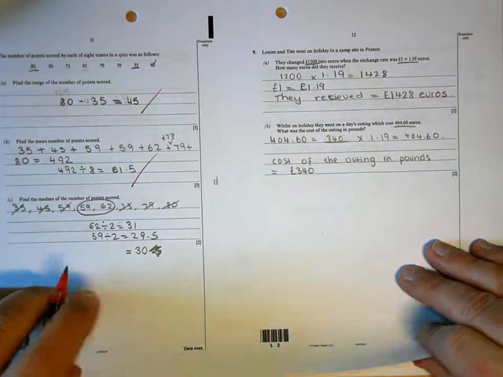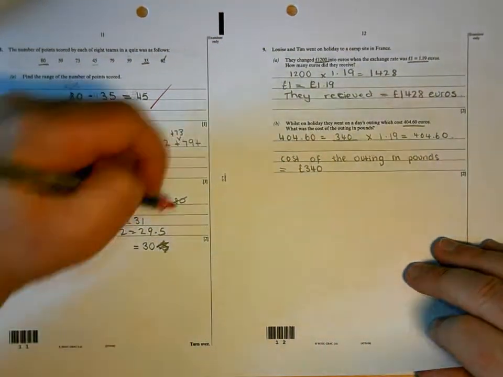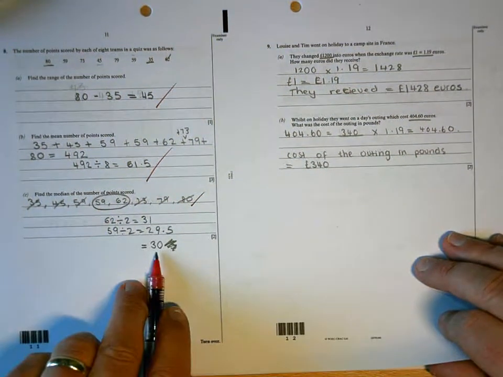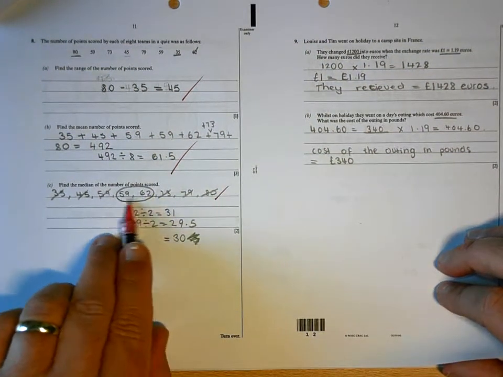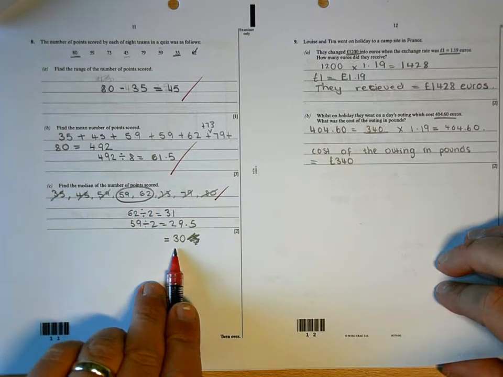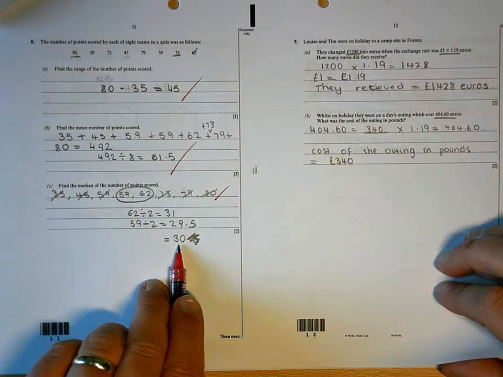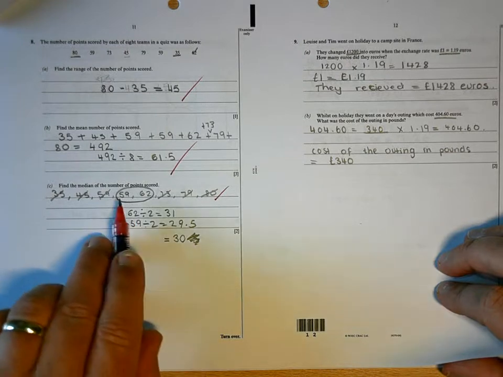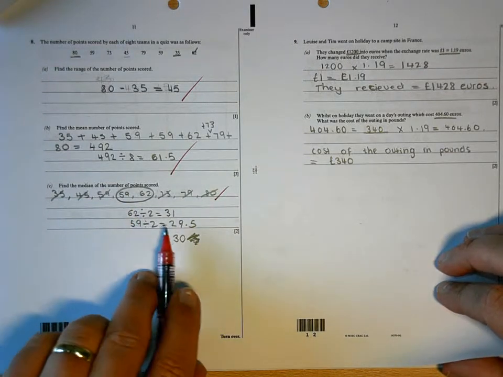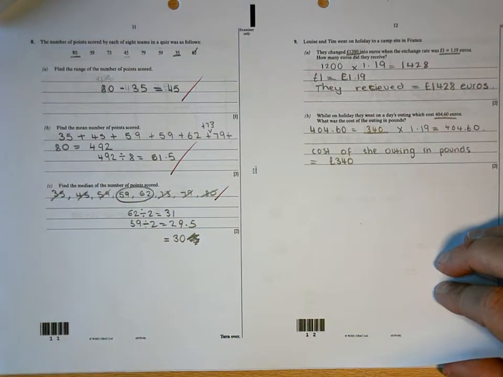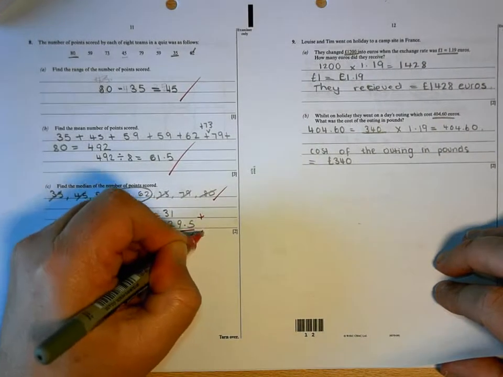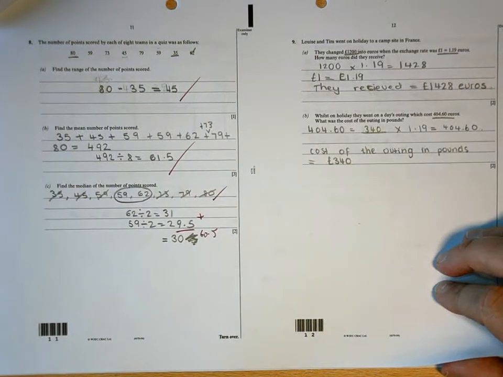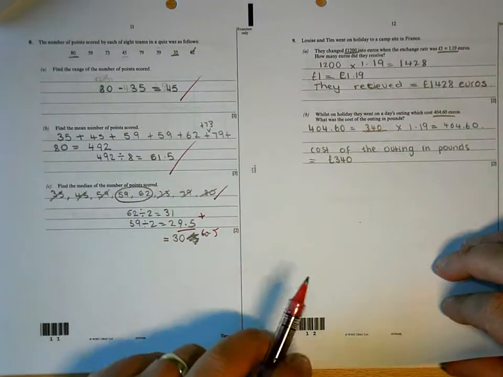61.5 is correct. That is correct. It's halfway. Now, ask yourself what you're doing here. You know you're looking for a number halfway between those two, but you've given an answer of 30. There's no way 30 is halfway between there. What you need to do, so the way that you've done it, is if you add those two together, you get 60.5, which is the right answer.